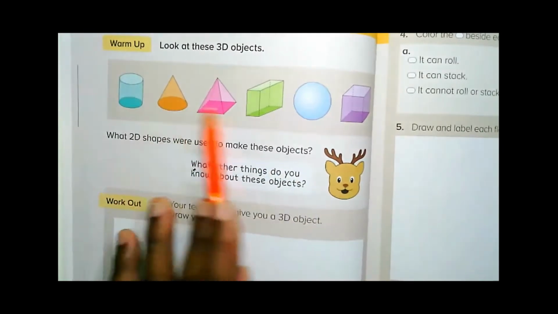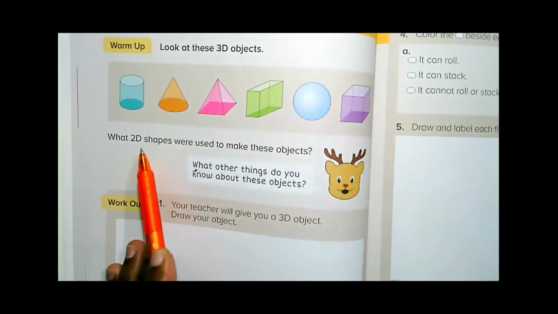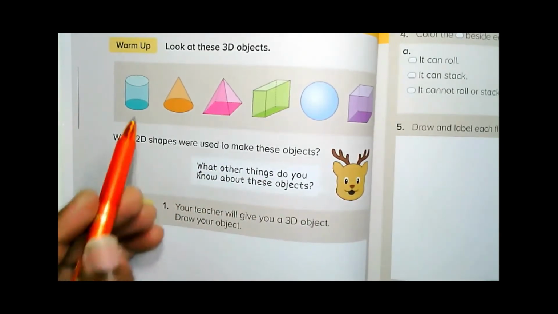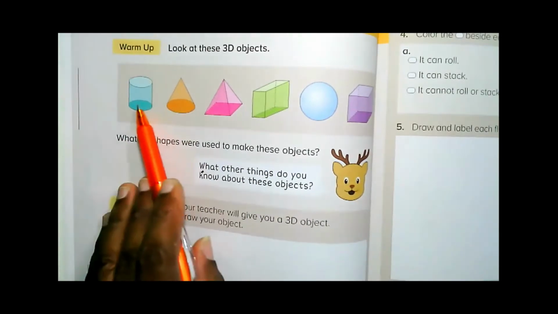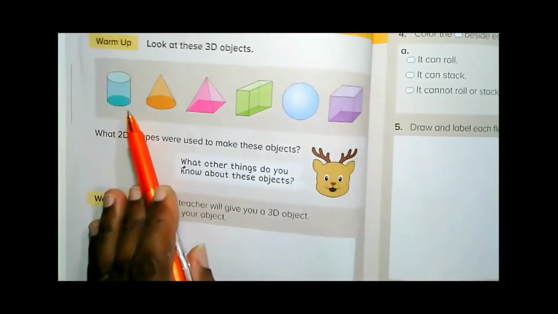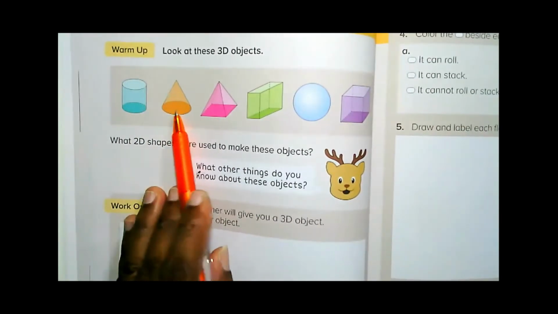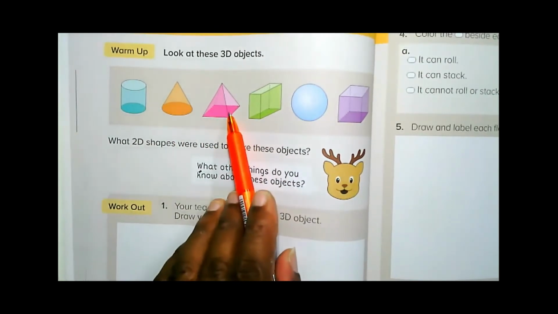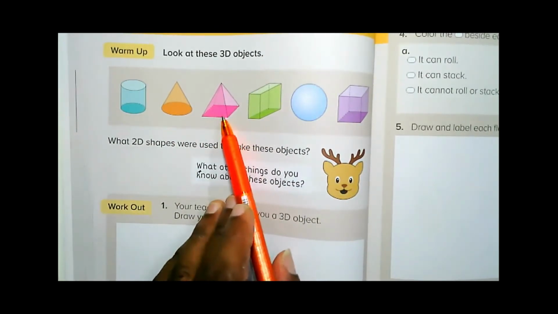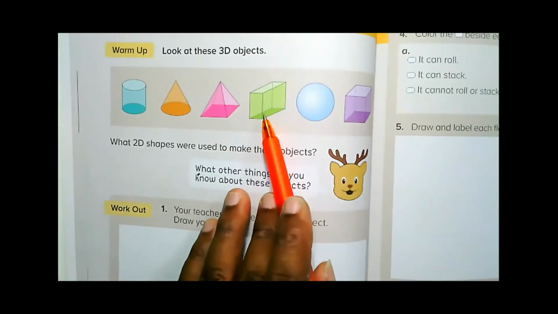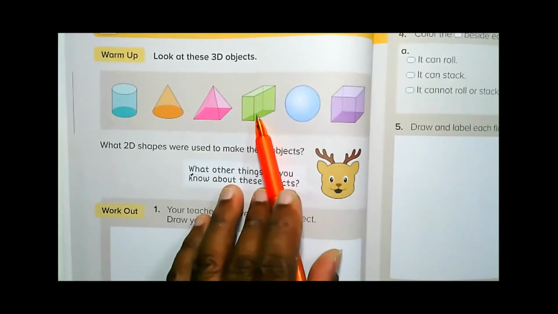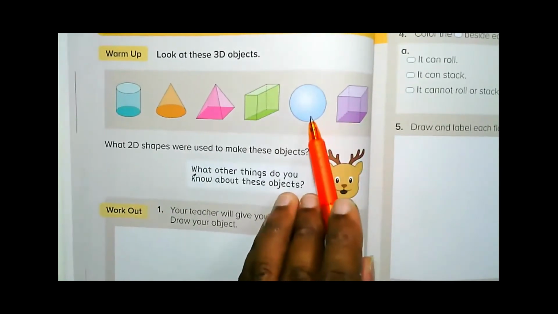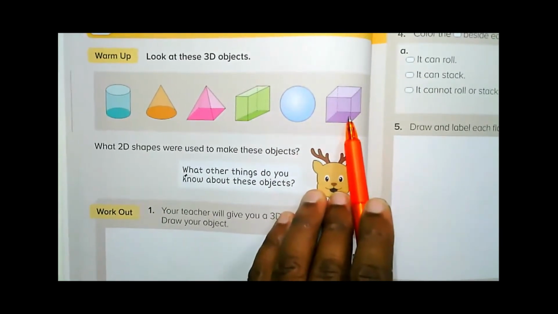Now, these 3D objects, what 2D shapes are they made of? Like this cylinder is made of a circle. This cone is made of a triangle as well. This is a rectangle, made of circle, made of square.